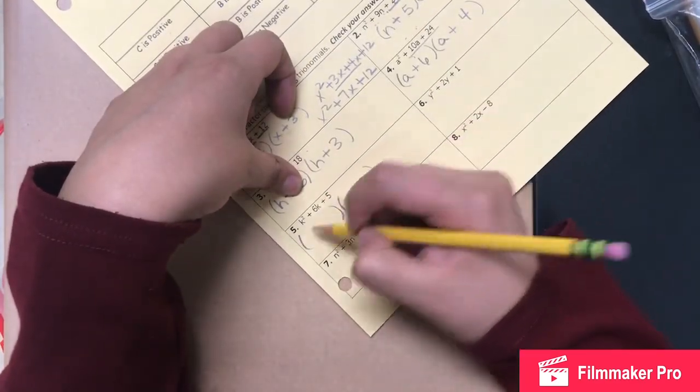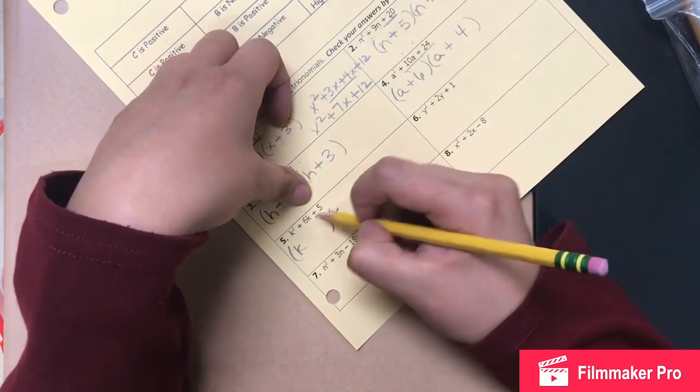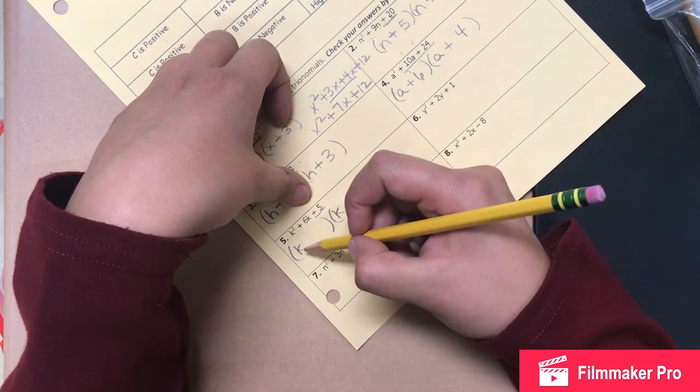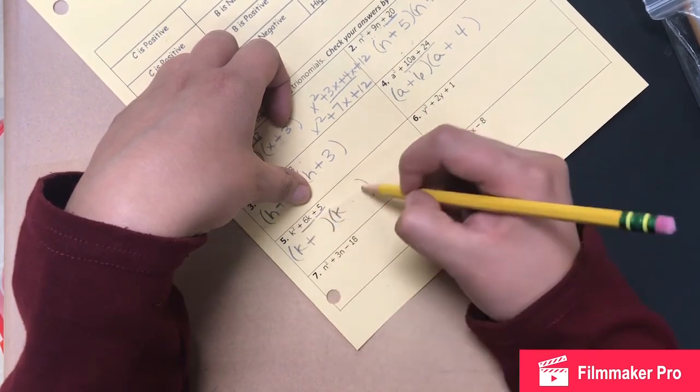Number 5. Okay, we have two binomials, so k and k to get k squared. So C is positive again, which means they're both going to be plus or minus. And since my B is positive, they are both going to be pluses.